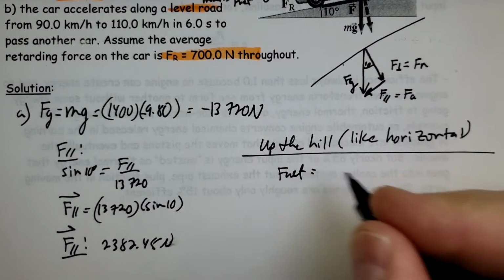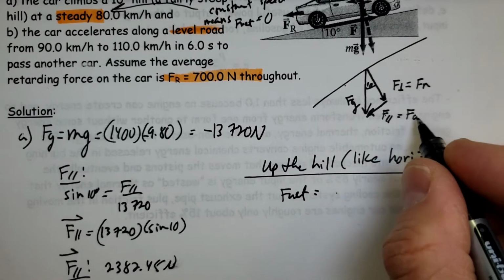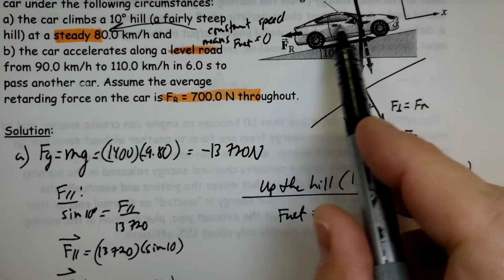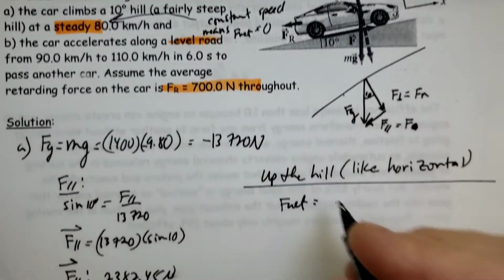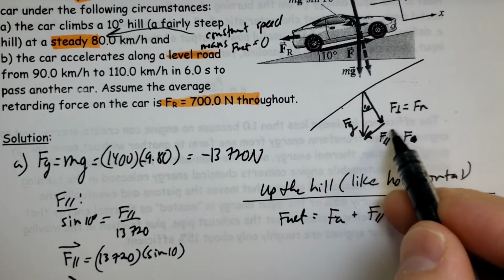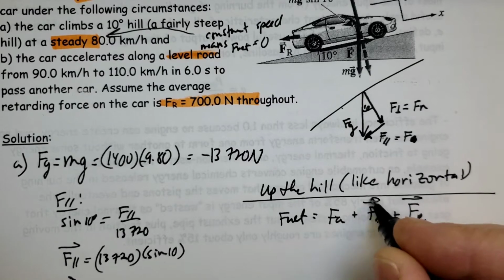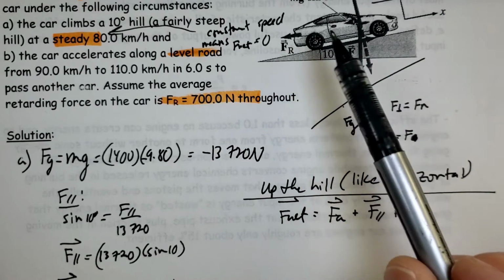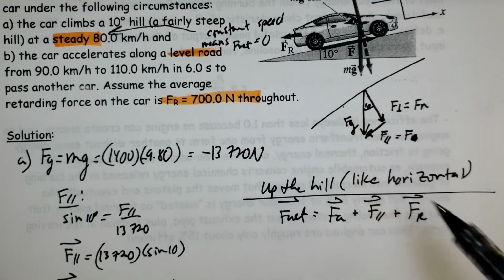So F net, we have a couple of things going on here. We have FA, the applied force. I'm just going to get rid of that, just simply call that F. By applied force, I'm talking about what force the car must apply to go up the hill. So we have that force. We also have F parallel, which is due to the incline, the force that's pulling us downwards. And we also have FR, kind of the friction, the forces that are working against us. That has been simplified just to say all the forces, tires, etc., working against us is that.